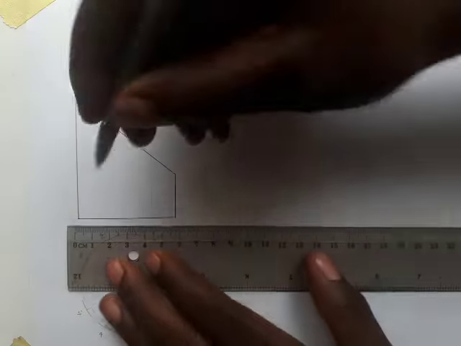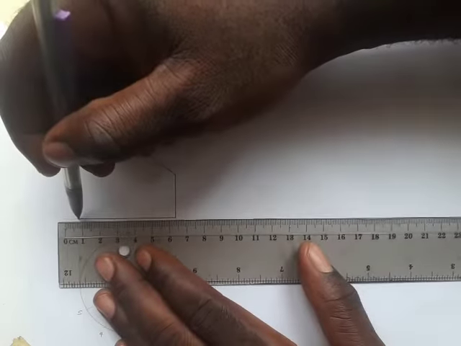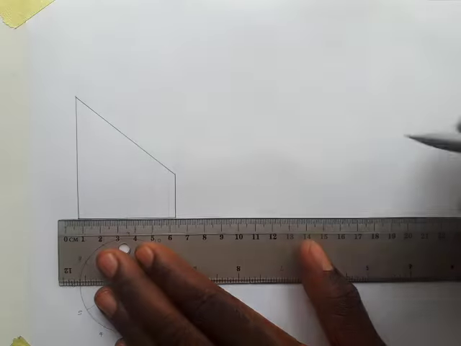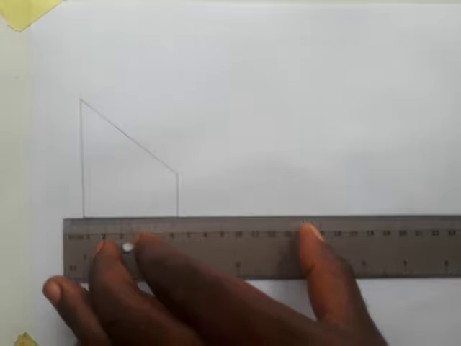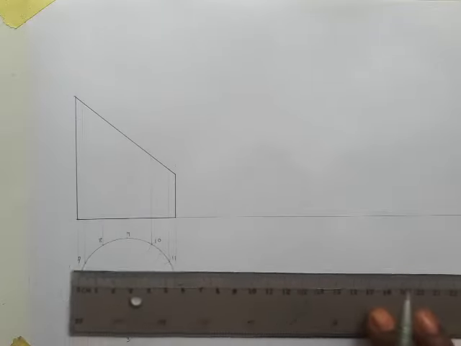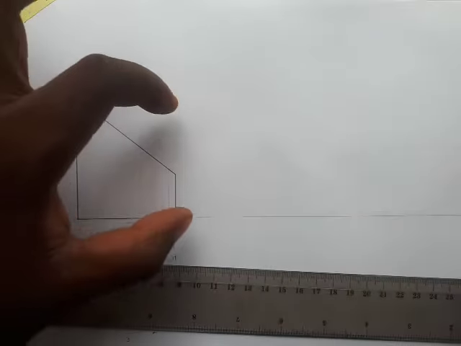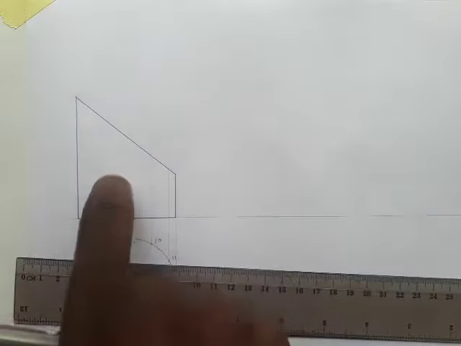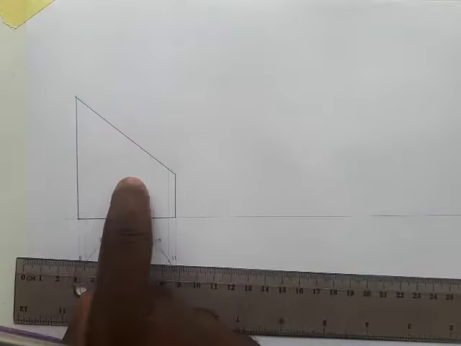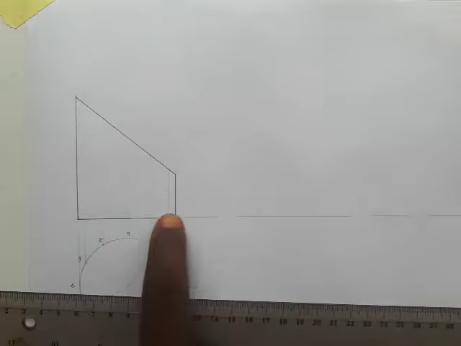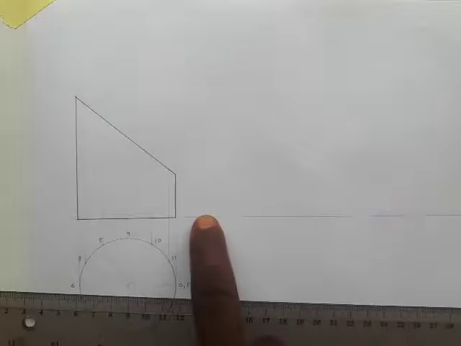So the next thing to do now is extend this base out. So align your ruler and draw a thin line out. Okay, any length of your choice. Now, this is where we're going to develop this truncated cylinder. All right, so you can choose any point along this line to start your development.